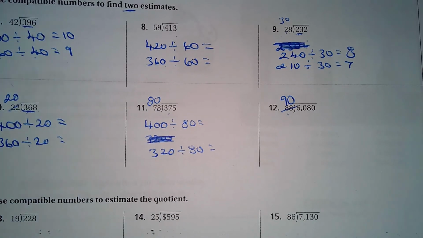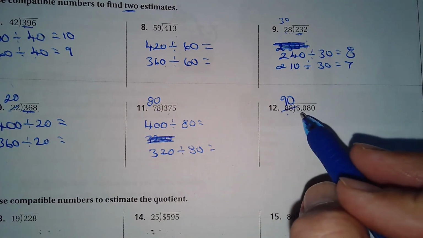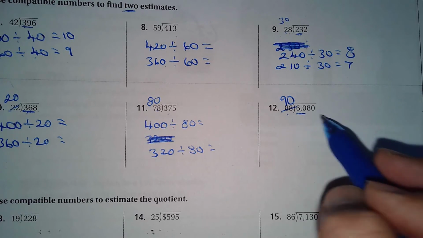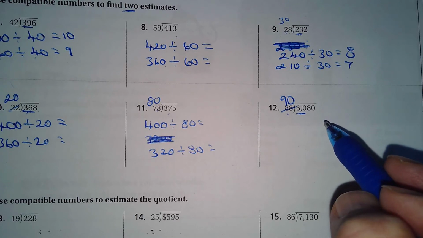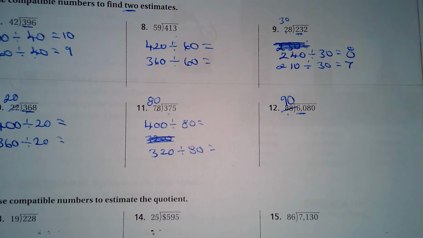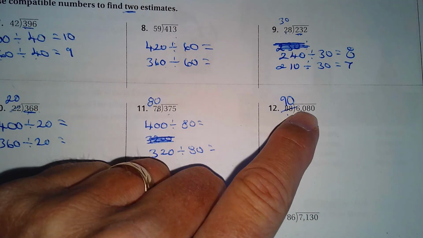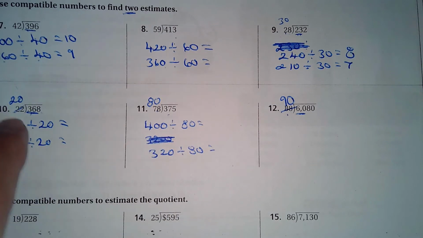And so you got to think of it in terms of 9 would go into something close to, well, close to 60. Of course, it would help to know your nines and your times tables. And also notice this is in the thousands. So instead of making it in the hundreds like we've been doing, this is going to be 1,000 something.